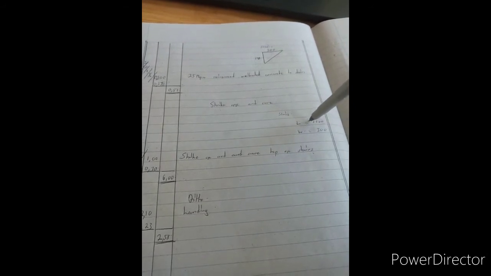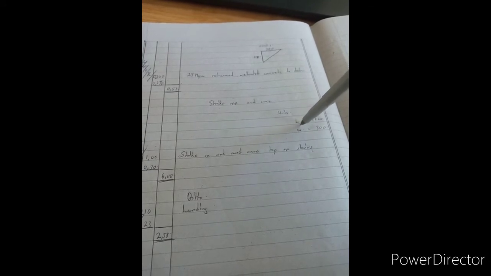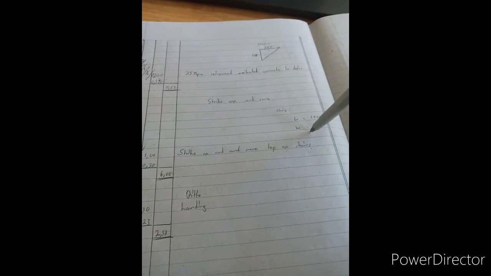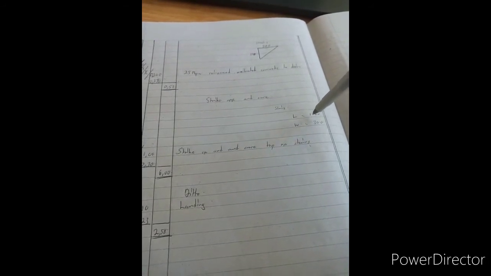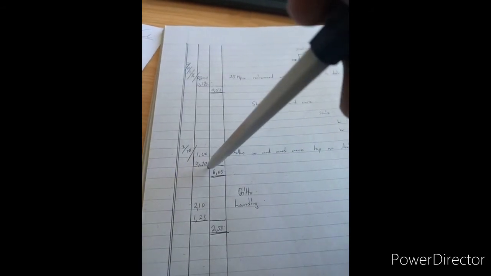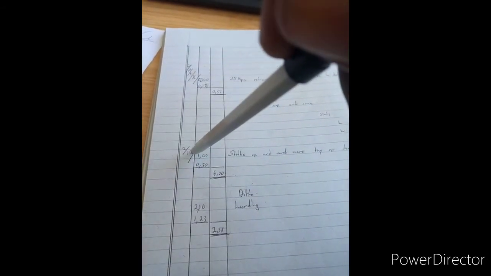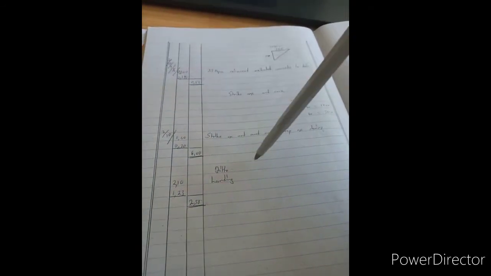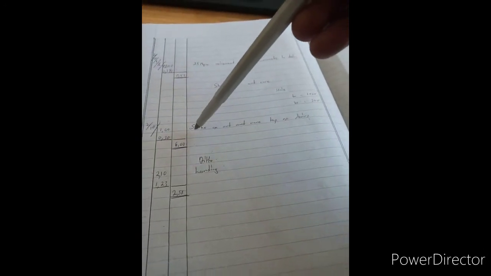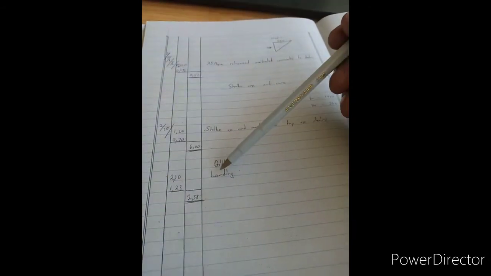Our length is the width of the staircase, and our width becomes the going, which means it's 1 meter by 0.3. You put those two here and then multiply by the number of stairs times 2, and you get 6 cubic meters. So our description already strikes off the top of the stairs, and then we move on to the landing.